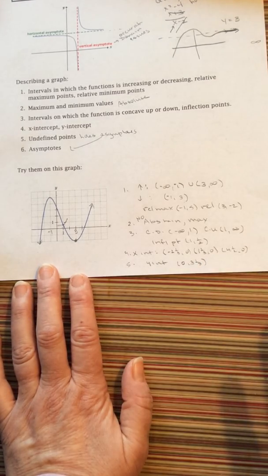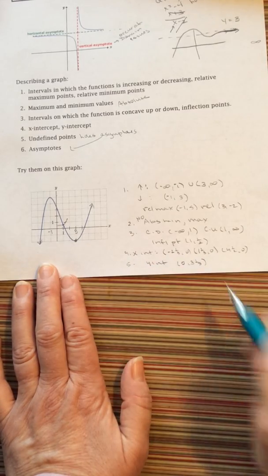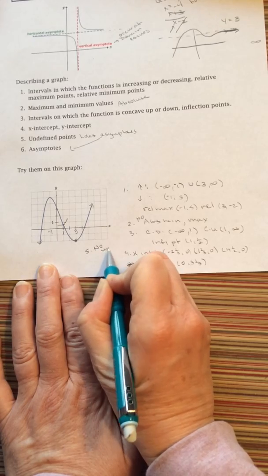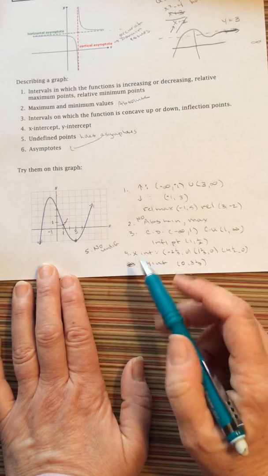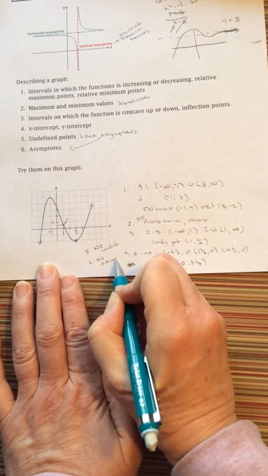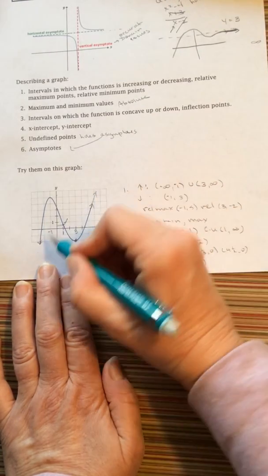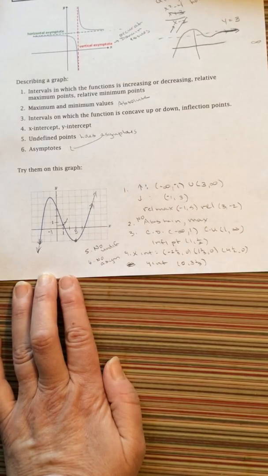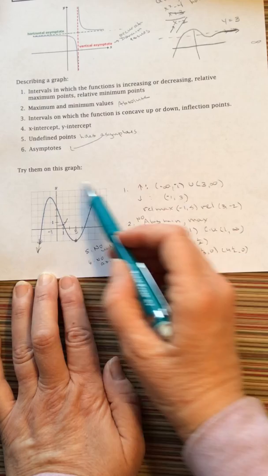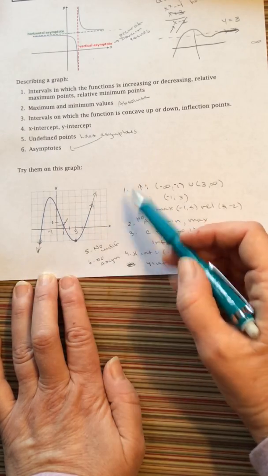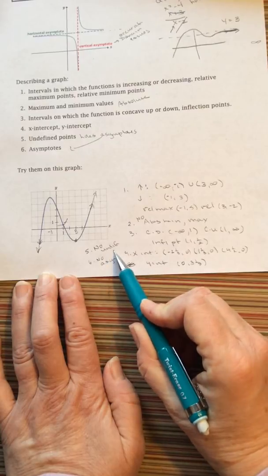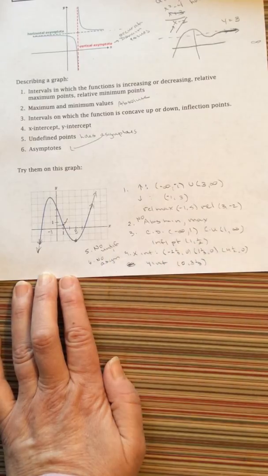There are no undefined points. That was 4. There are no undefined points because there's no holes, there's no asymptotes. And there are no asymptotes because this is heading up to infinity and this is heading down to infinity. There are no boundaries that are blocking its rise or its fall. So there's no horizontal asymptotes, and since there were no undefined points, there's no vertical asymptotes.